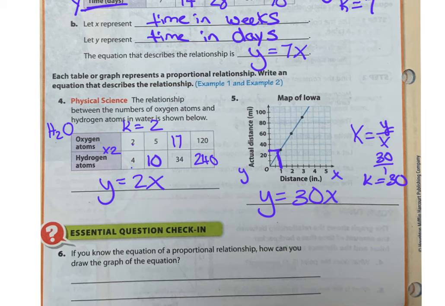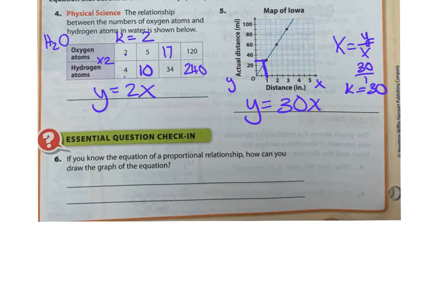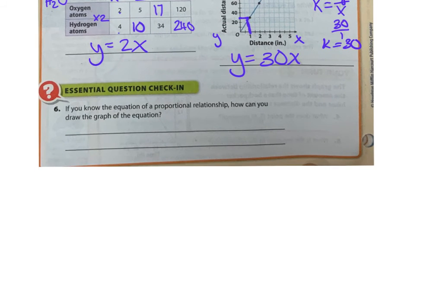Good job today. So if you know the equation of a proportional relationship, how do you draw a graph of that equation? So if I know Y equals 2x, how can I make a graph of that? What am I going to do first? Well, first you gotta make the graph.